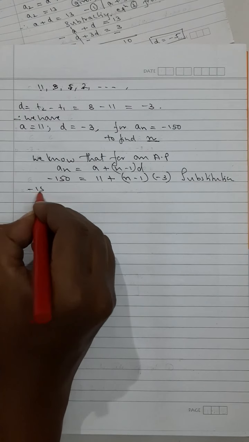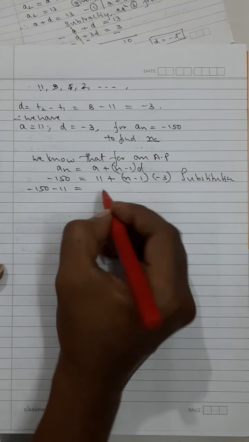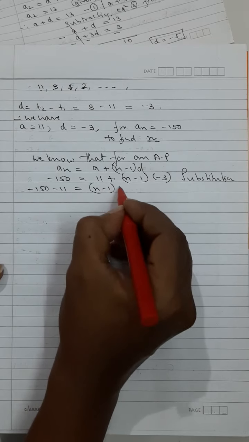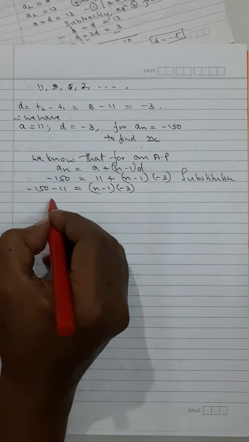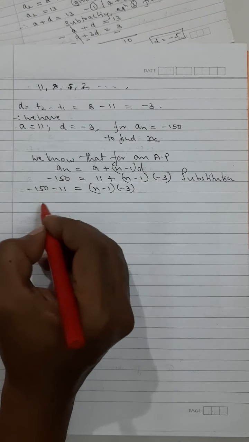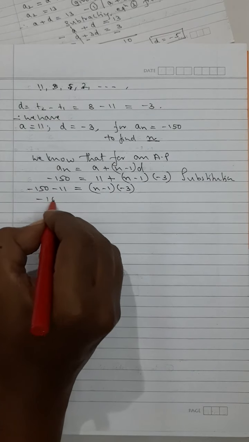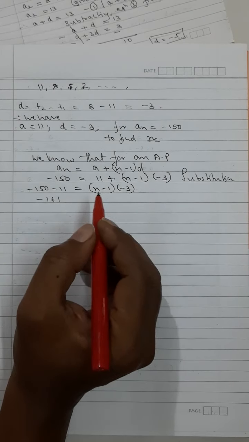So minus 150 minus 11 will give you minus 161.